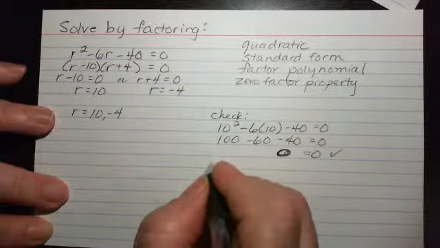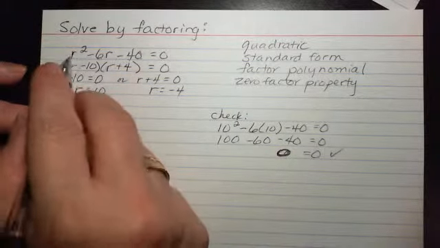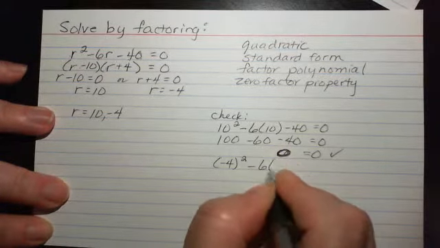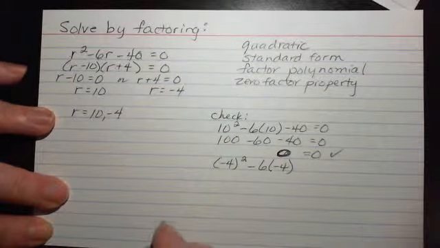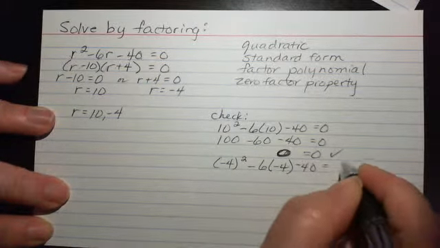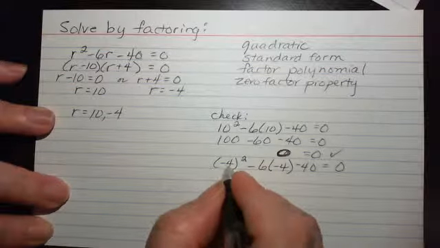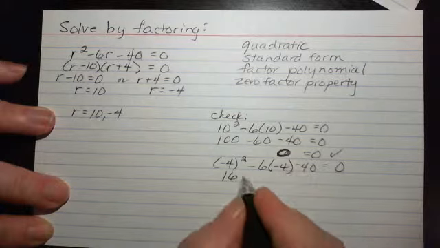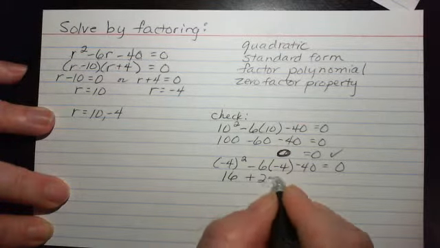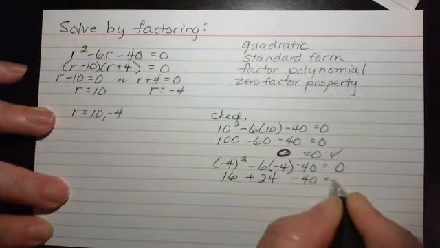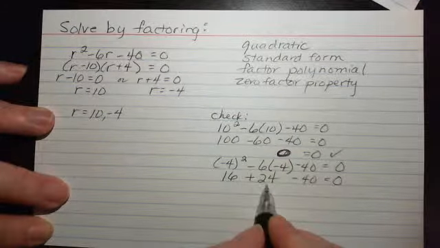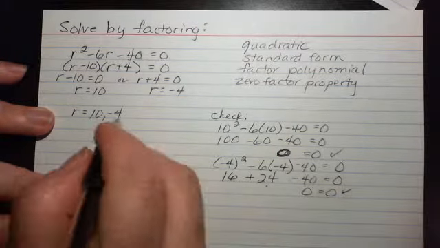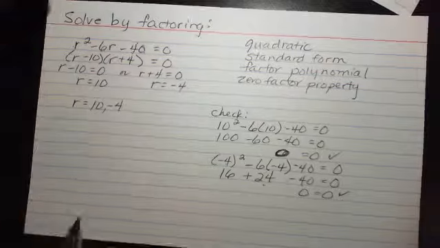10 checks. Let's try negative 4. So when we square negative 4, minus 6 times r would be minus 6 times negative 4, minus 40. Does that equal 0? So when we square negative 4, we get 16. When we multiply negative 6 times negative 4, we get positive 24. Minus 40 equals 0. 16 plus 24 is 40, minus 40. That also checks. Okay, so both of our solutions check.